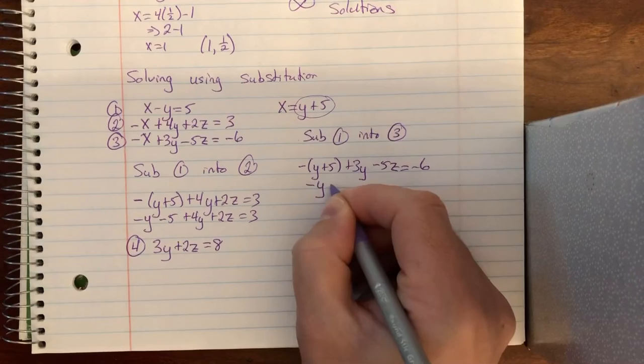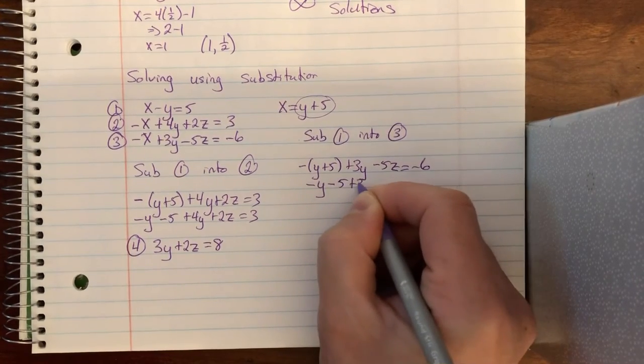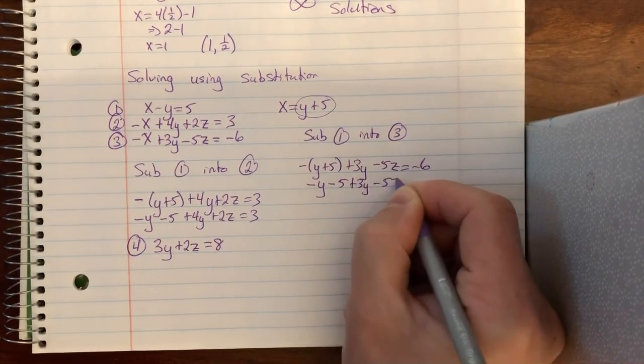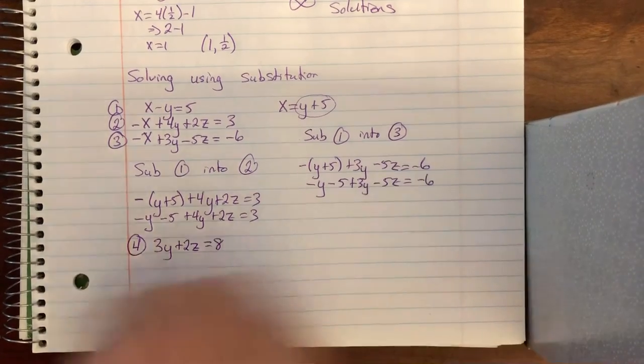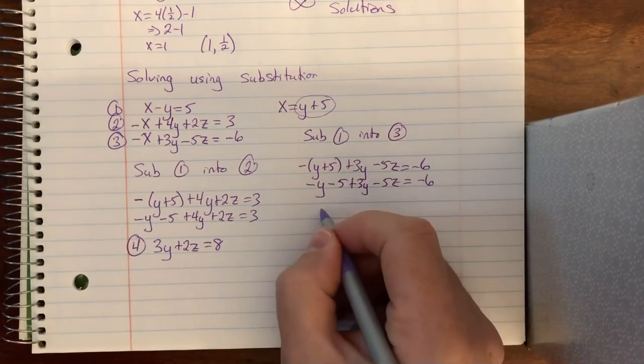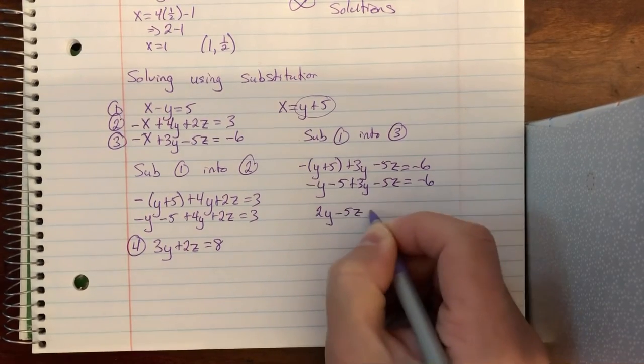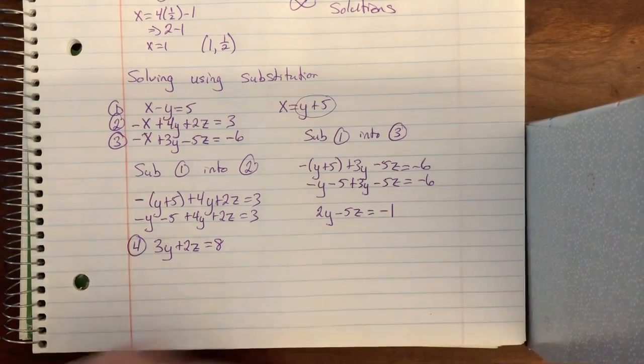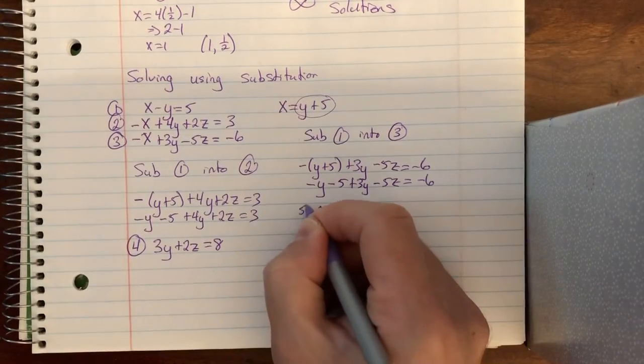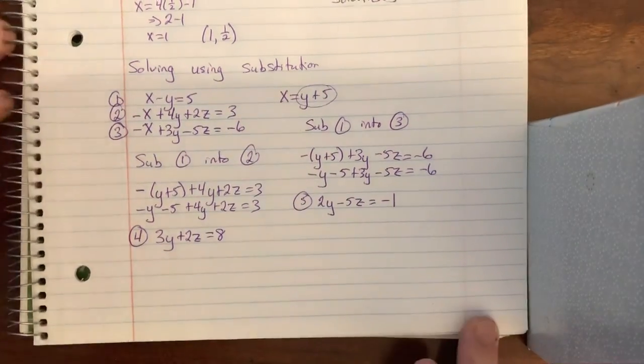Distribute the negative: negative y minus 5 plus 3y minus 5z equals negative 6. We combine like terms. That will give us 2y minus 5z equals negative 1. That is now going to be equation number 5.